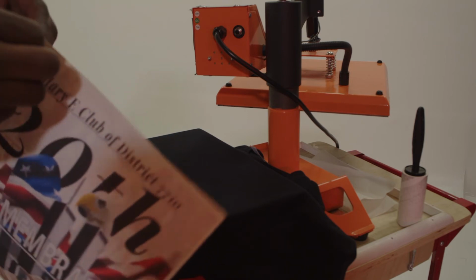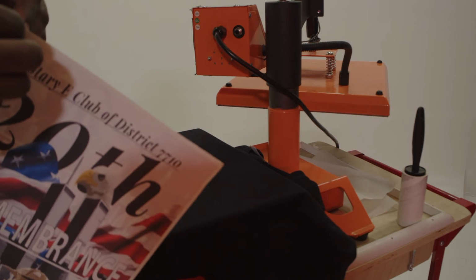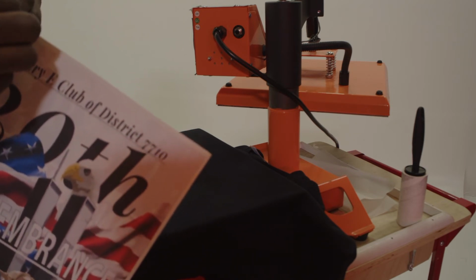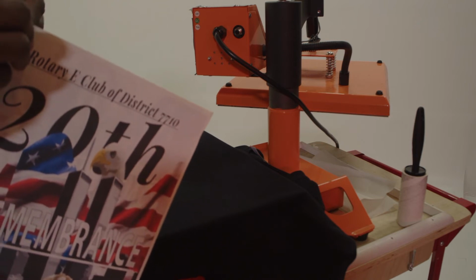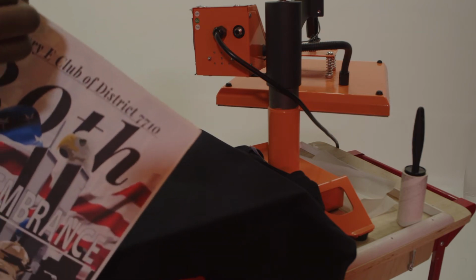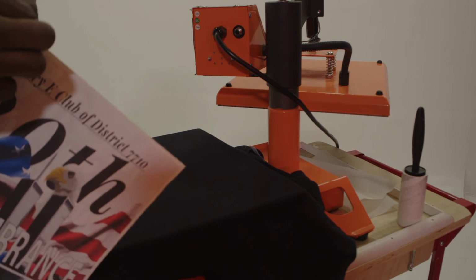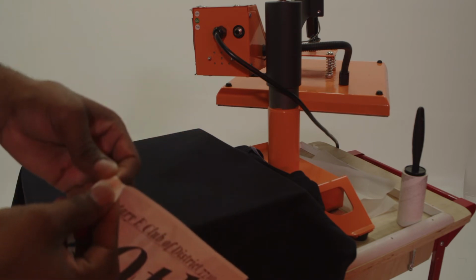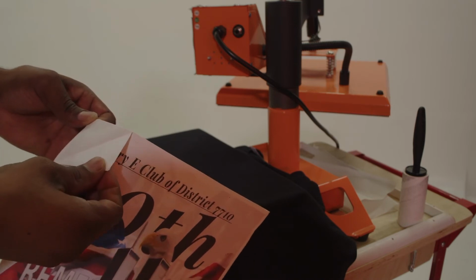Then, now like I said, only for the dark clothes does this actually come off pretty easily. The white one, it's a pain in the butt. Okay, so now you want to peel this off.